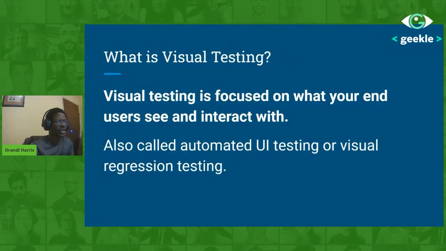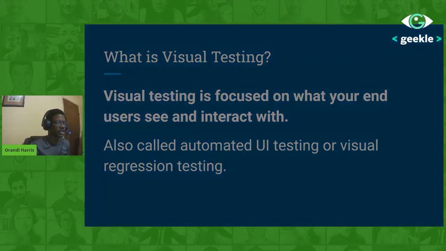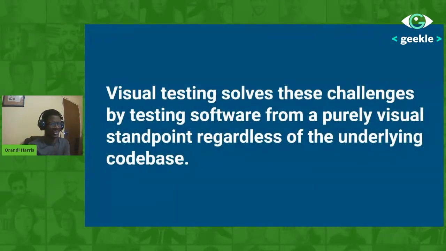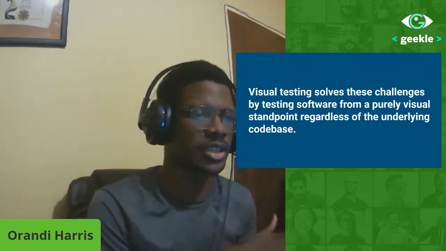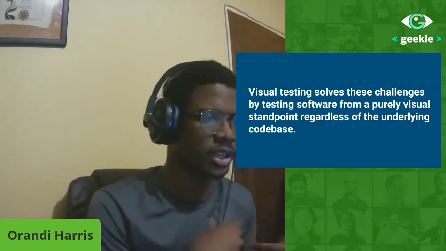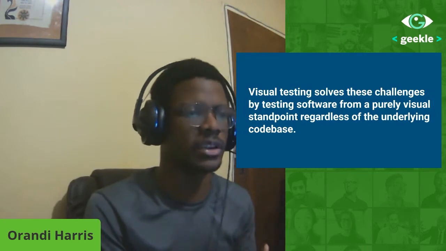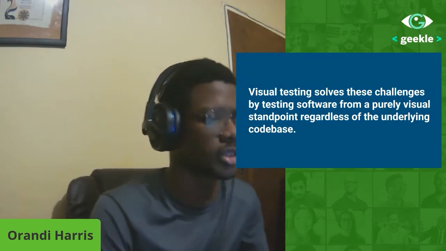Again, going back to the slide of what visual testing is, sometimes you hear this term again being called automated UI testing or visual regression testing. So to make sure that I hit the point again, the main idea behind visual testing is that it solves particular software challenges that come out of a software development lifecycle by looking at your application from a visual standpoint.